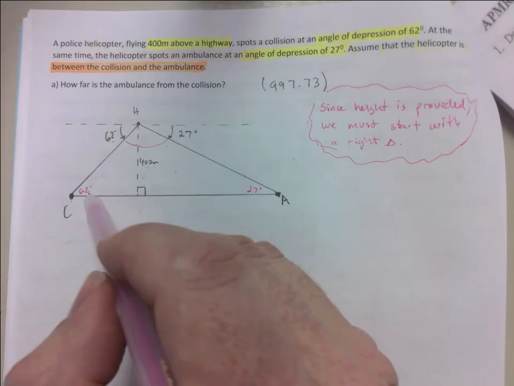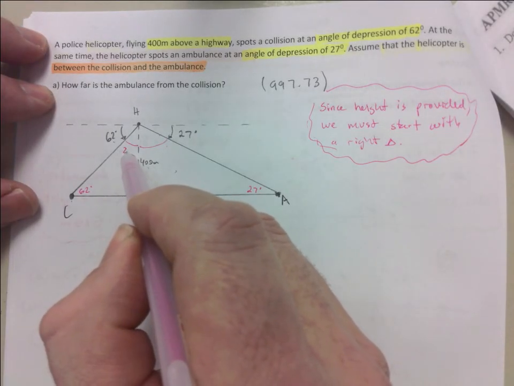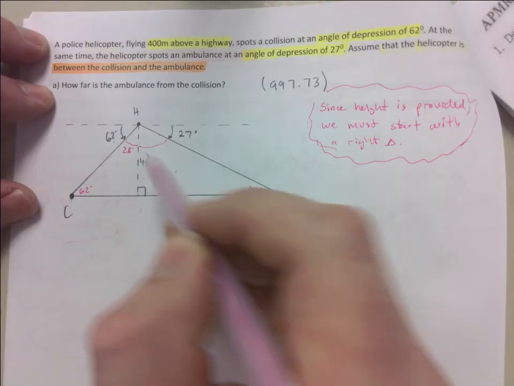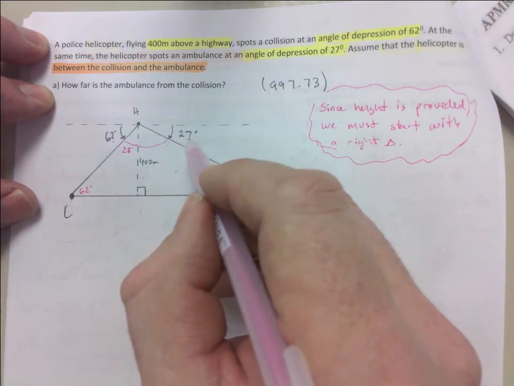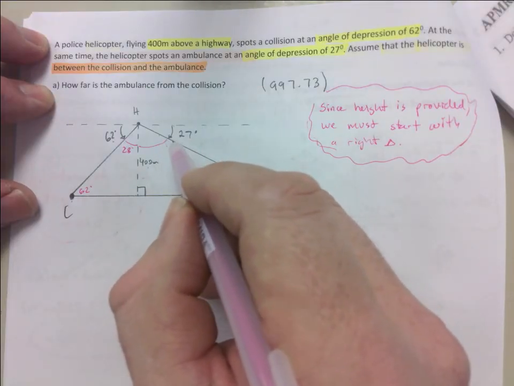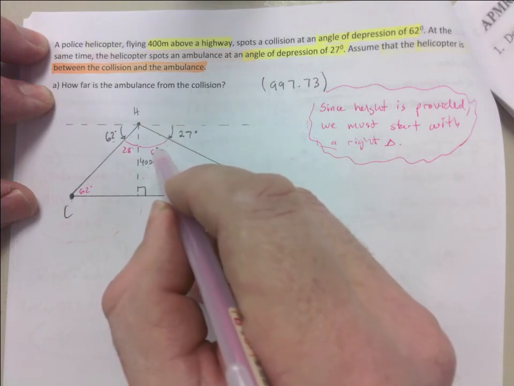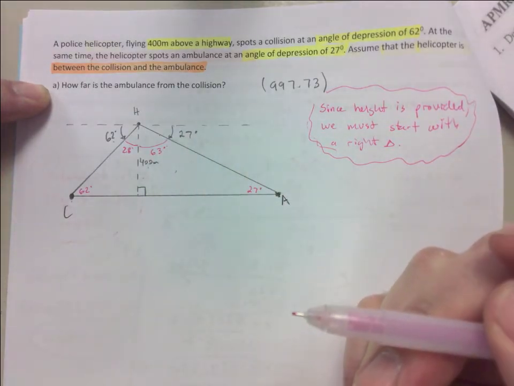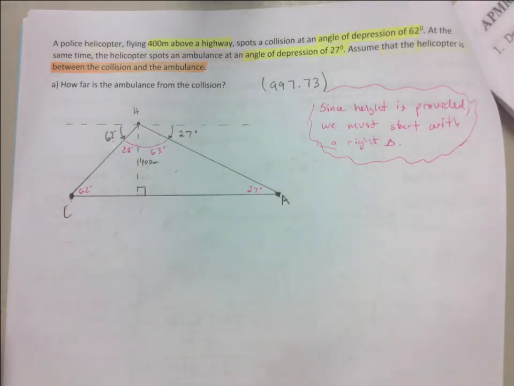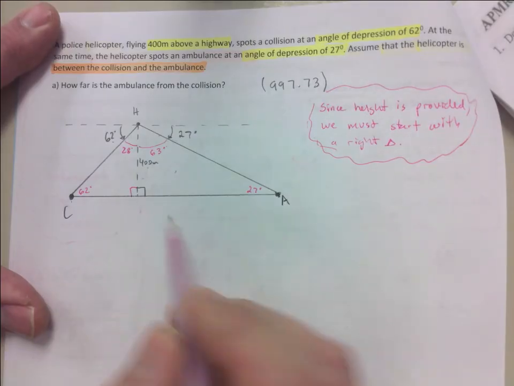If this is 62, then this is 28. If this is 27, 3 gets me to 30, right? So I want 63. 63 degrees there. Okay, so we flooded everything with angles. We know that there's a 90 here as well, by the way, because it's a straight angle.